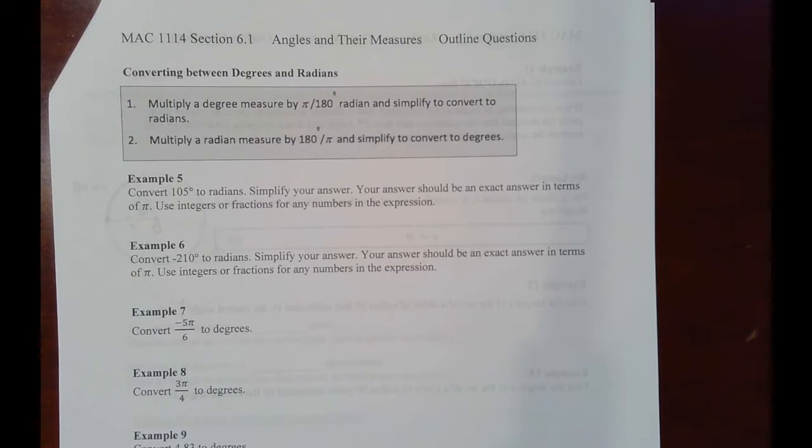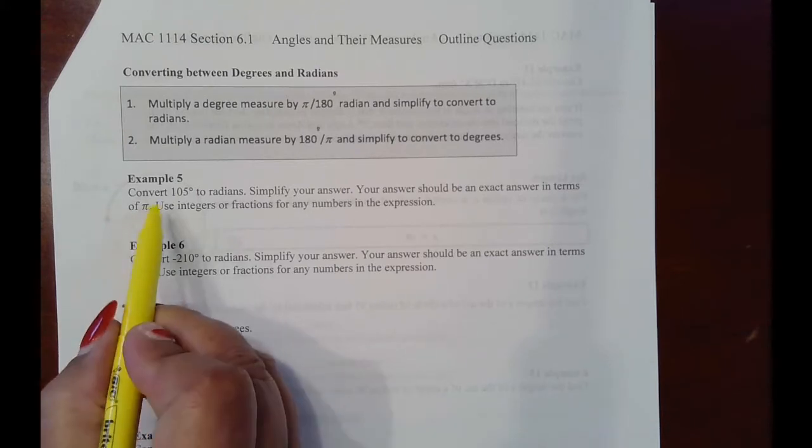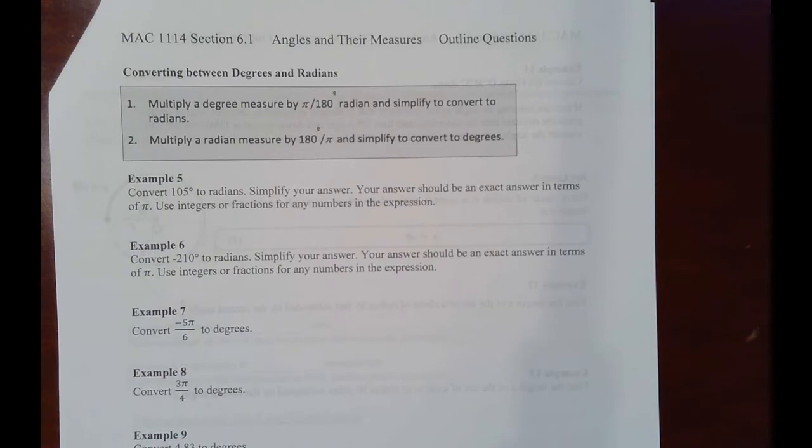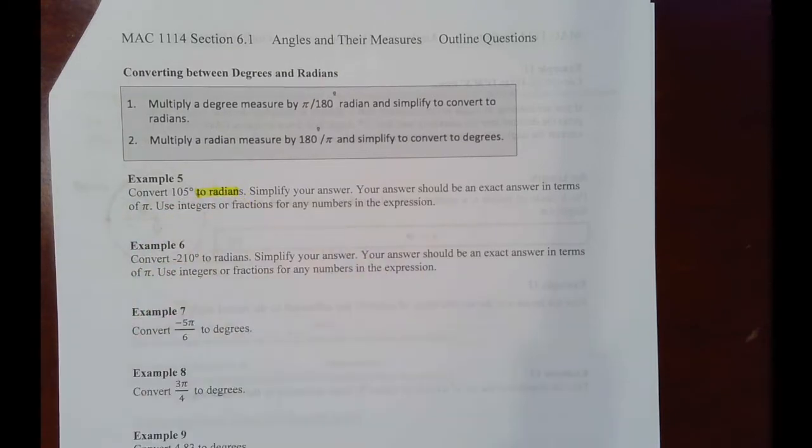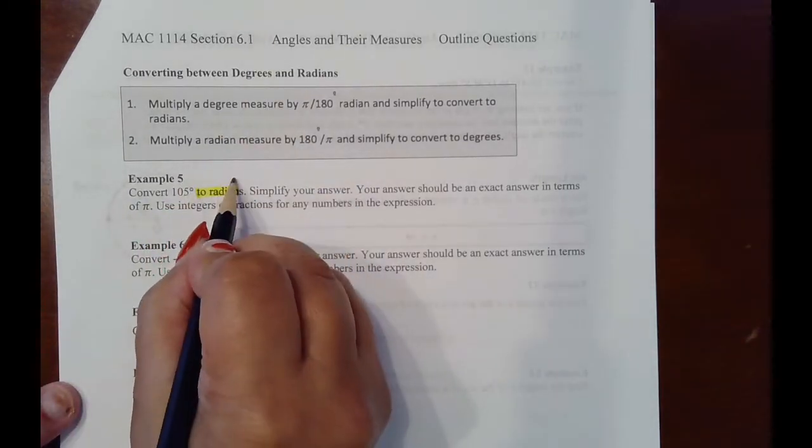So basically, the easiest way for me to tell you this is that you have to look at what you are converting into. If they're giving you a number that's already in degrees, you can't possibly be converting into degrees because you're already in degrees. You're converting into radians. Radian is a pi type number.